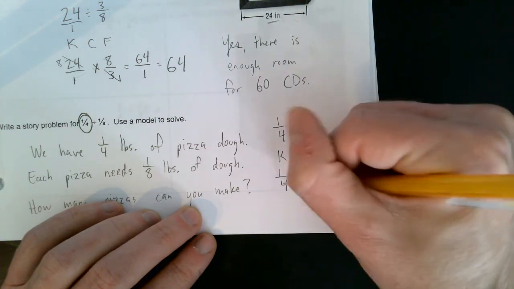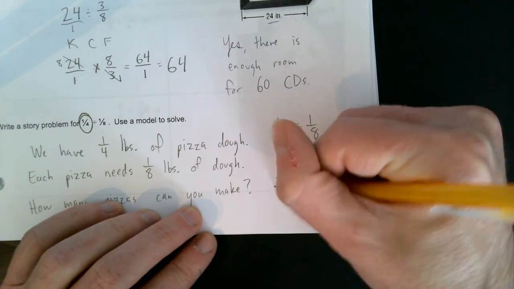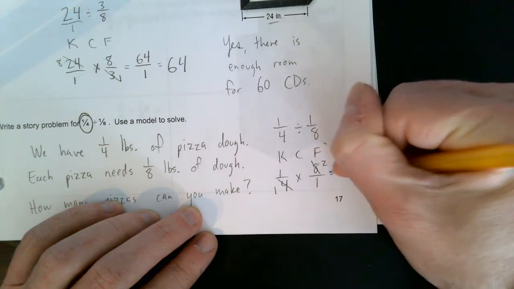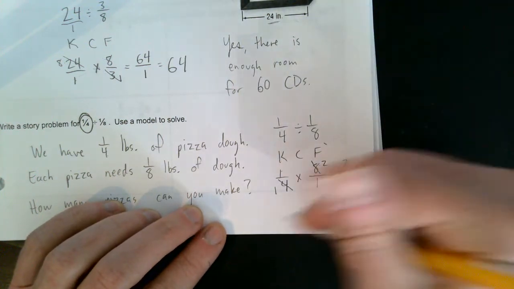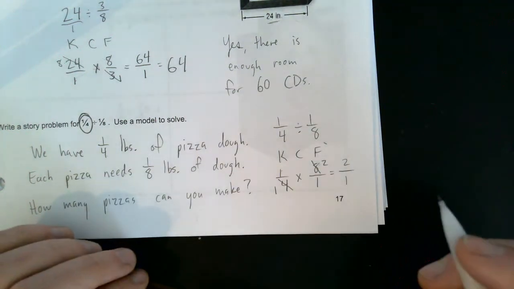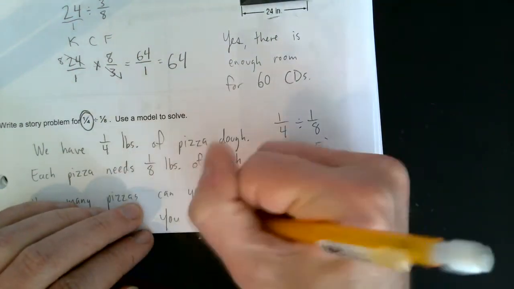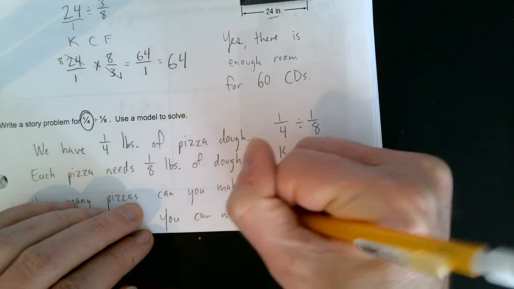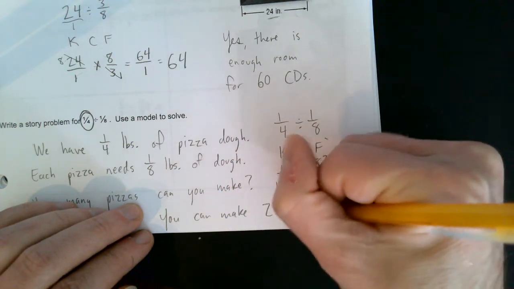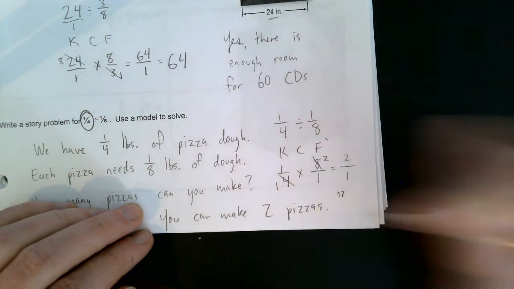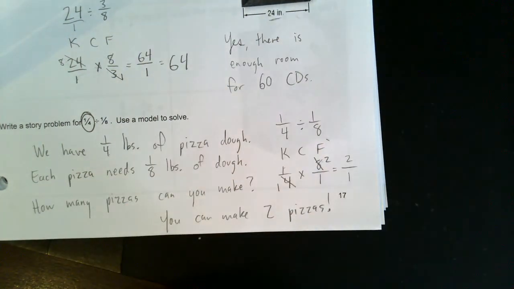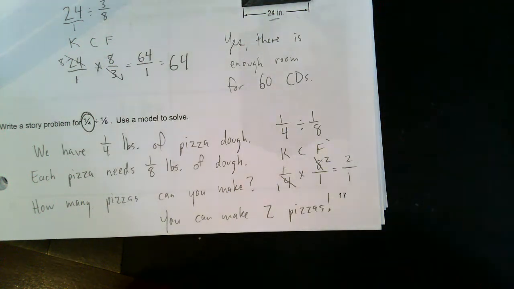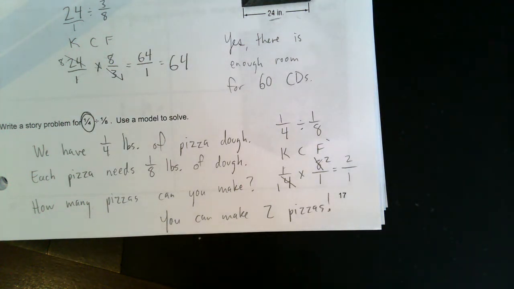8 and 4, you can divide them both by 4. 4 divided by 4 is 1. 8 divided by 4 is 2. 1 times 2 is 2. 1 times 1 is 1. So the answer to this question is you can make 2 pizzas! And that's it. So this person would need, for every pizza they want to make, 1/8 pounds of dough. So they can make 2.